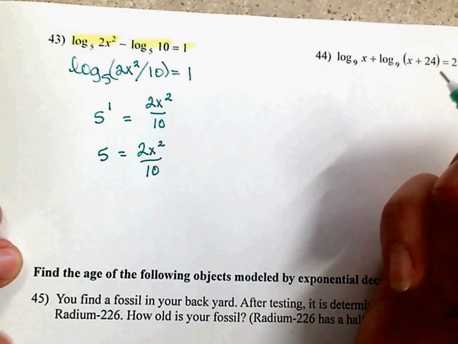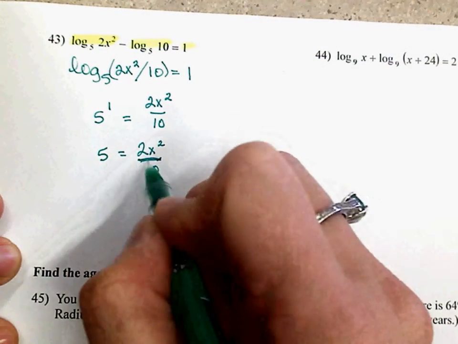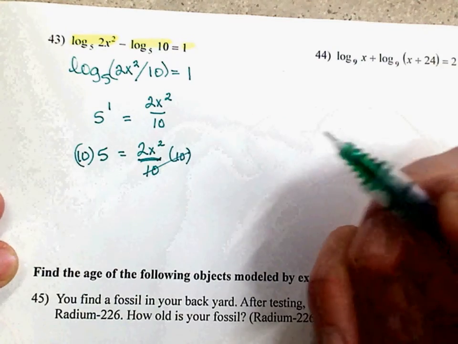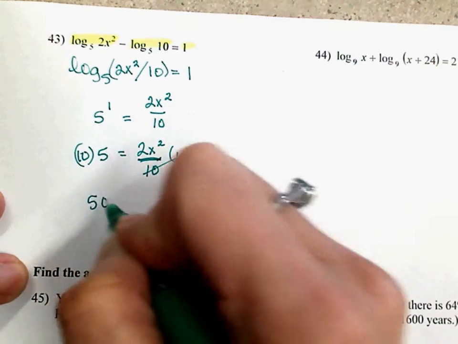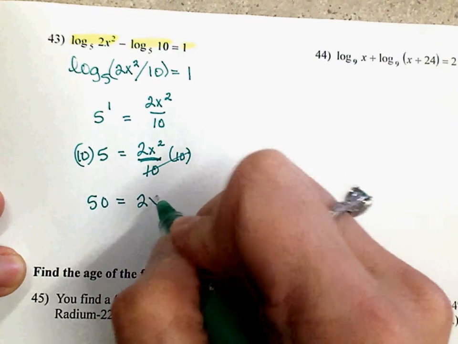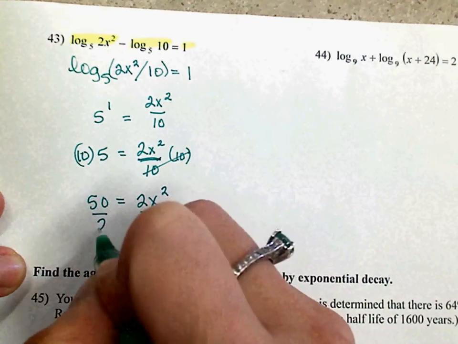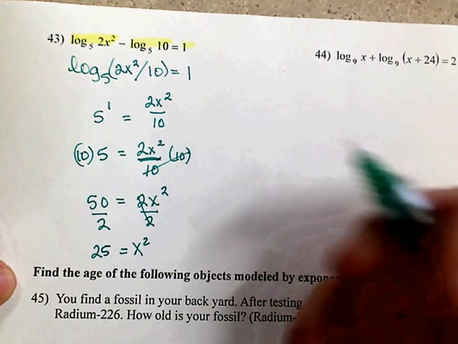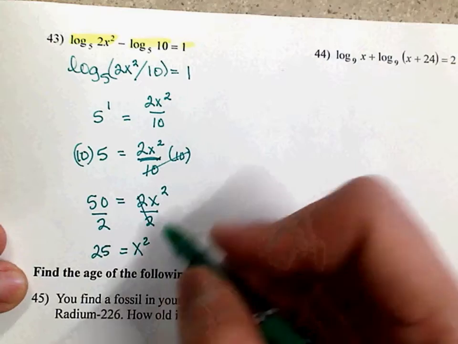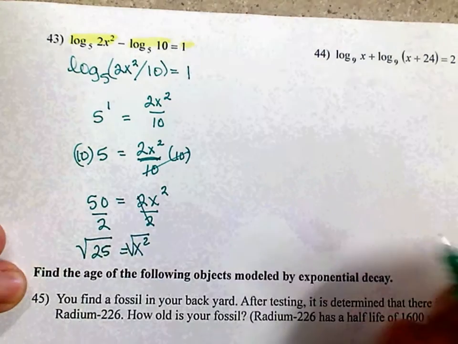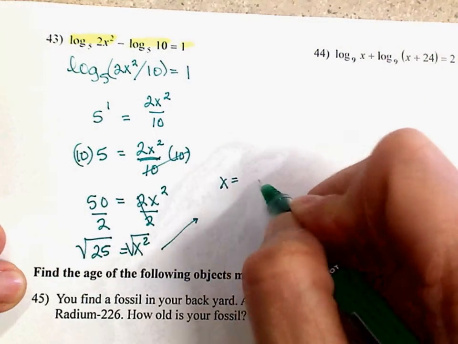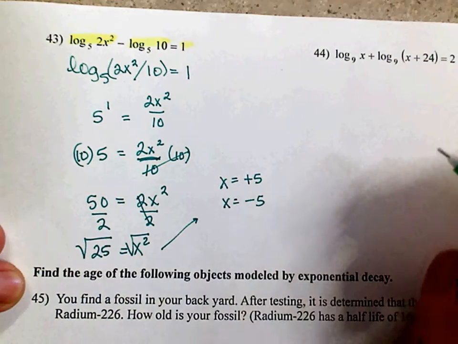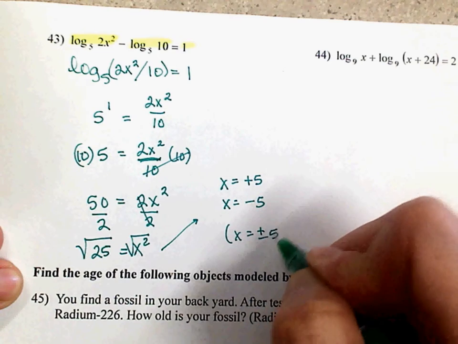Now we're going to solve for x squared. What's opposite of dividing? Multiply. What you do to one side, you do to the other side. So 10 times 5 is equal to 50. 50 equals 2x squared. Divide by 2. x squared is equal to 25. Now you're going to solve for x. Opposite of a square is a square root. So x is equal to plus 5 and negative 5. Two answers. You could write it plus or minus 5, just like that.